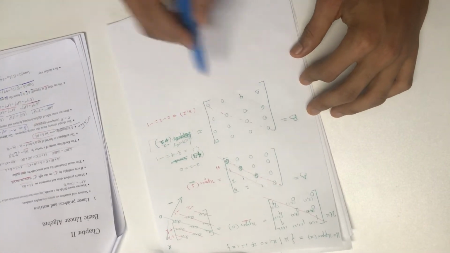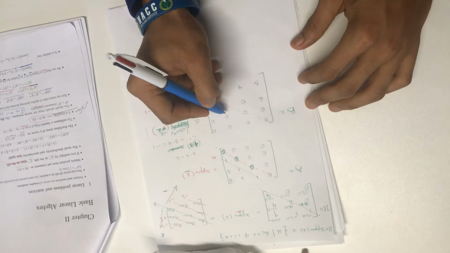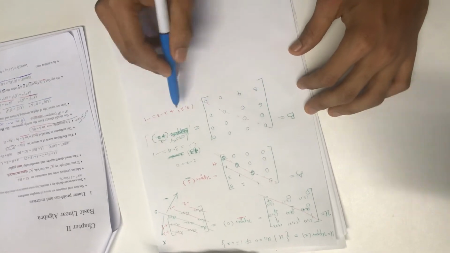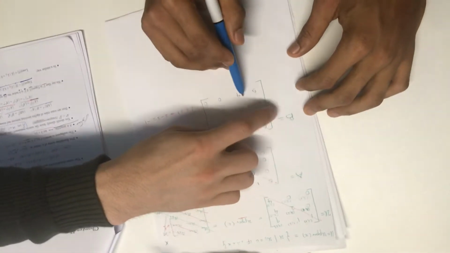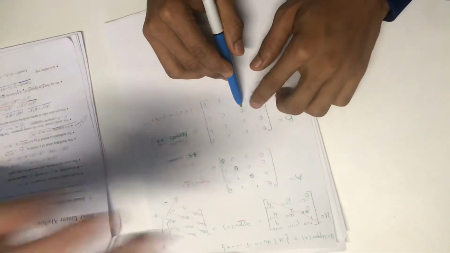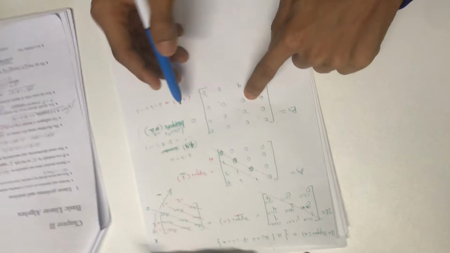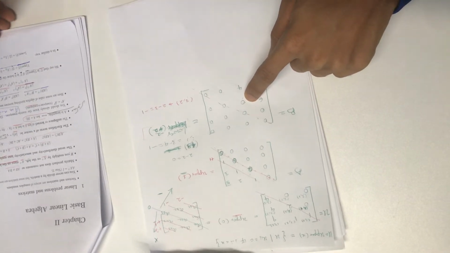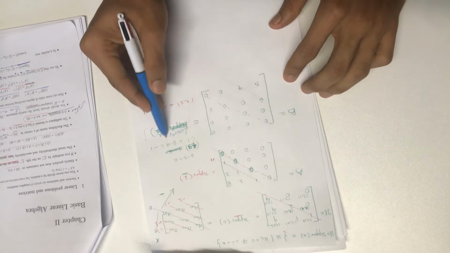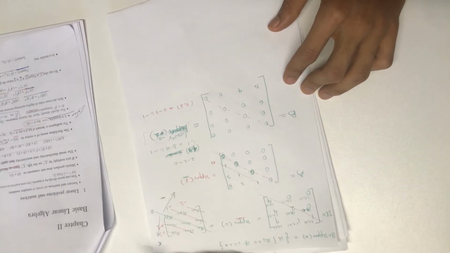Now let's try this. Pick anybody. Let's say we pick this guy, row 3, column 2. For lower, we pick this one. So 2 minus 3 is what? Minus 1. You can see that minus 1 is greater than minus 2. You get it?